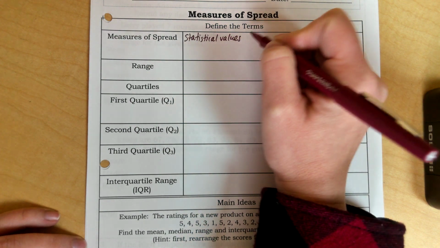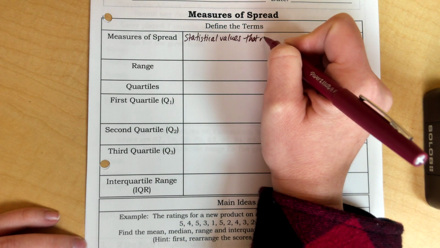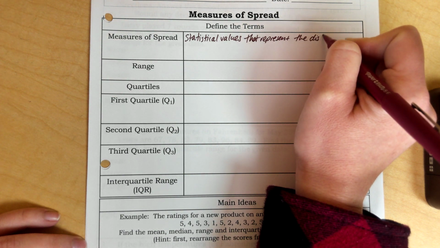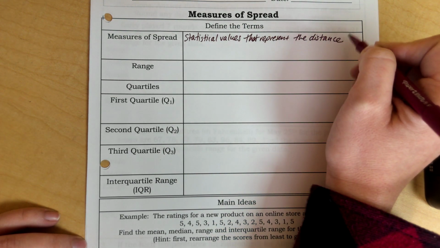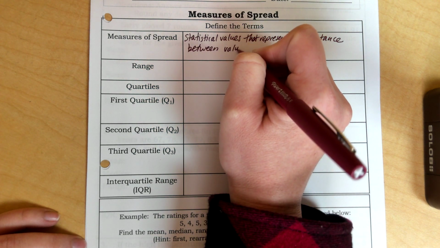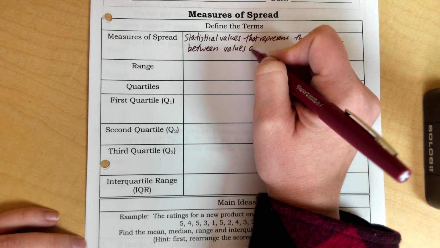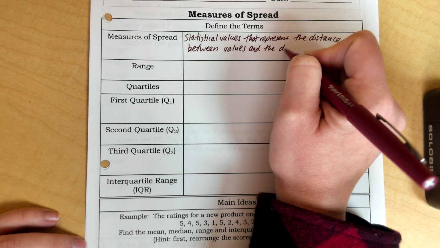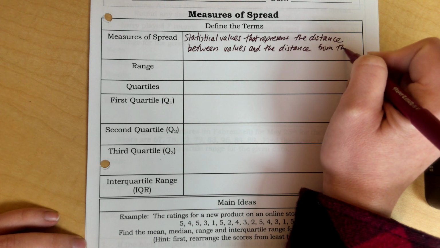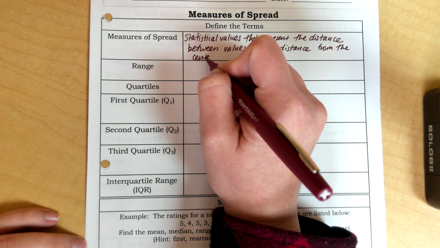So measures of spread, to define that, are statistical values that represent the distance between values as well as the distance from the center of the data.